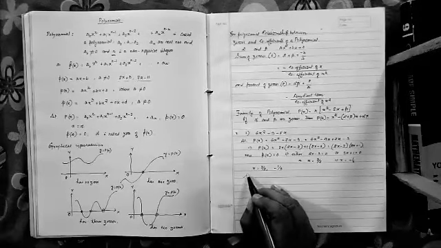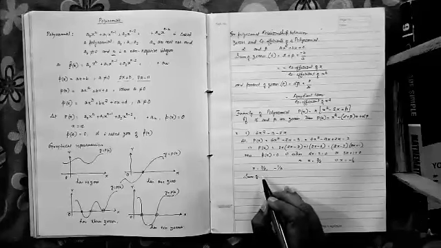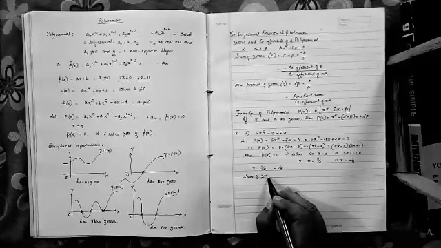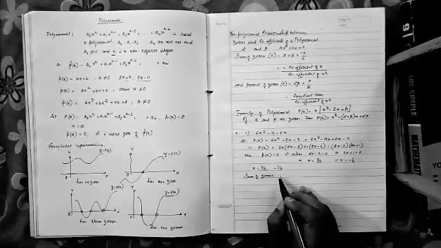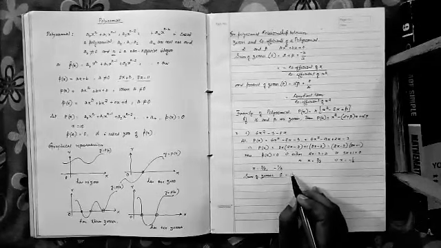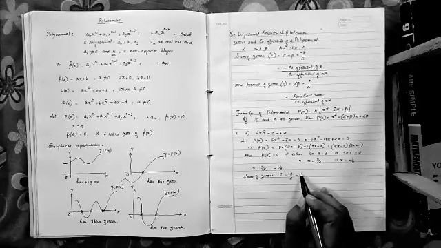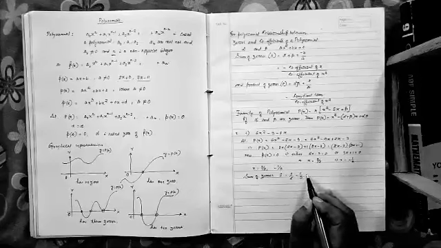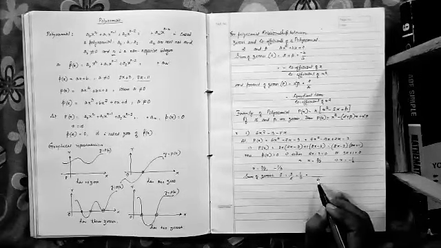Now the sum of zeros. What is that? Sum of zeros means 3 by 2 plus minus 1 by 3. LCM will be 6.